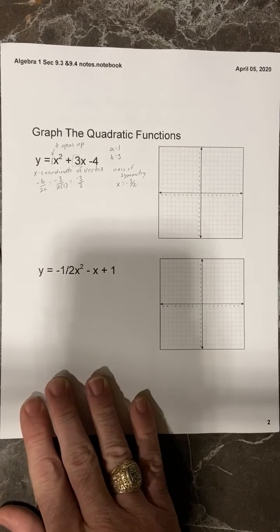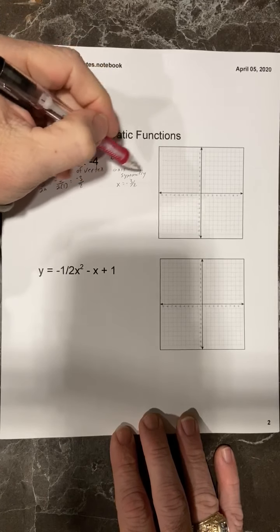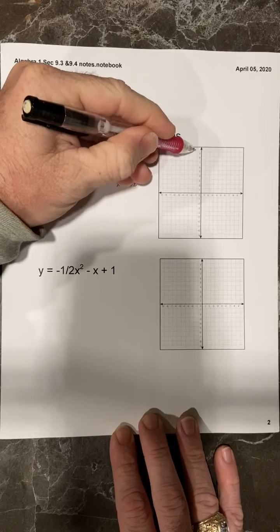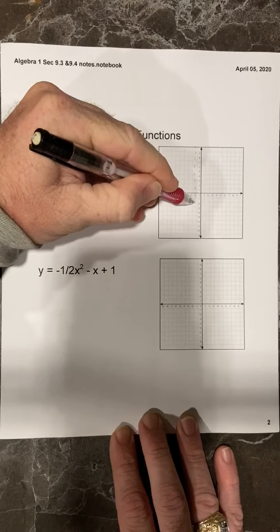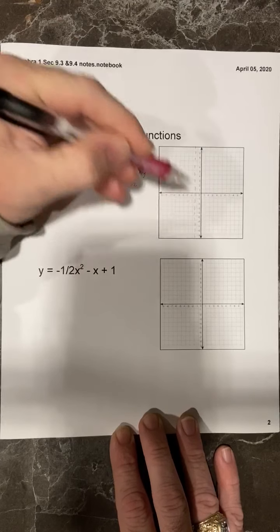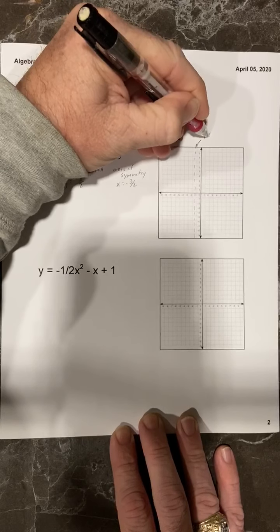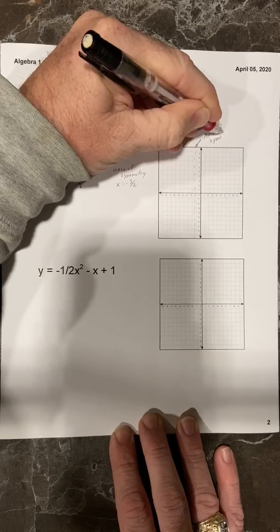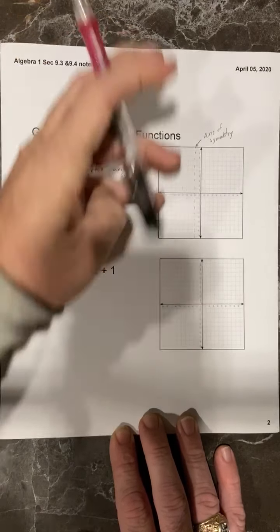So when I look at my coordinate plane here, I know that at negative 3 halves, which is the same thing as negative 1.5, right, my vertex is somewhere on that vertical line, which that vertical line is the axis of symmetry.